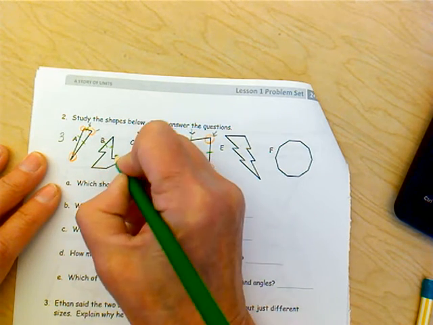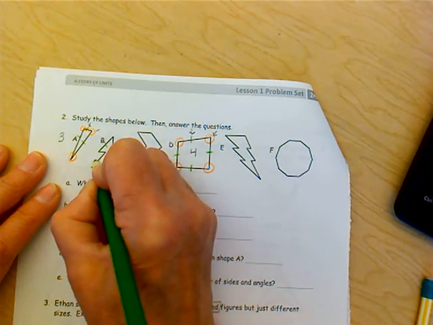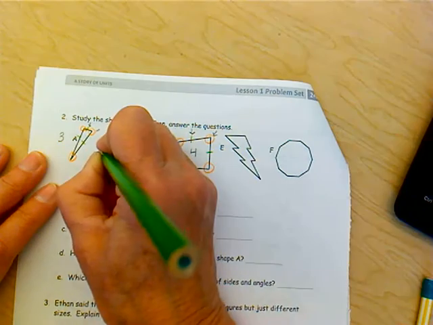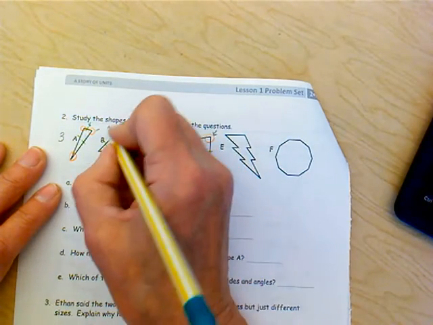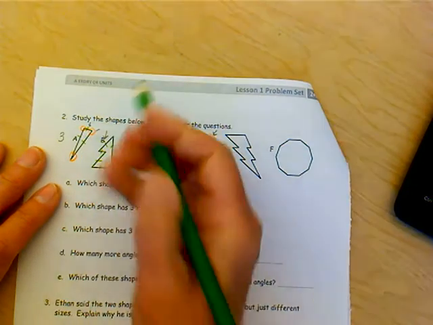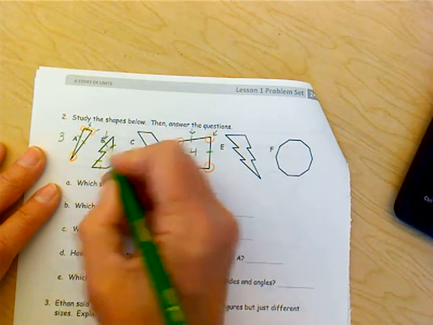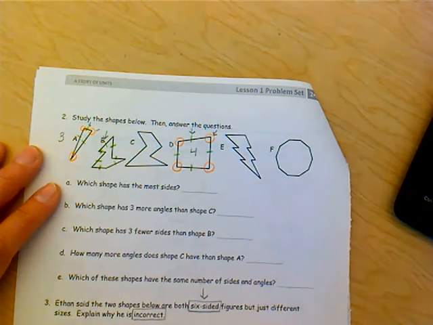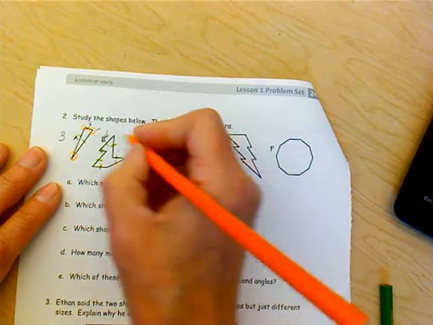1, 2, 3, 4, 5, 6. Ooh, that one's such a little one. 7, but it is there. I think I better double check that. Am I sure that it's got 7? I'm going to start counting right there. 1, 2, 3, 4, 5, 6. Ooh, that one's so tiny, but it does count as a line segment. There are 7. Does that mean I'm going to have 7 angles as well?